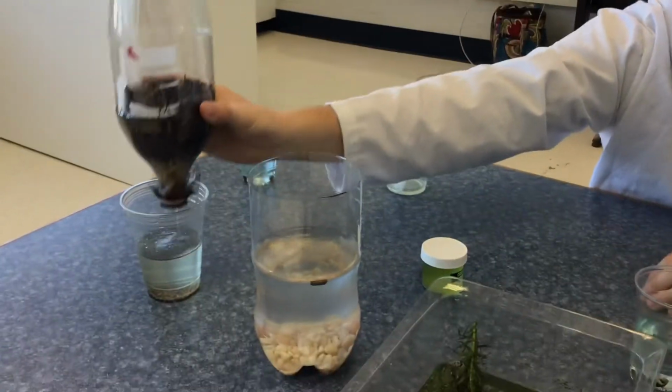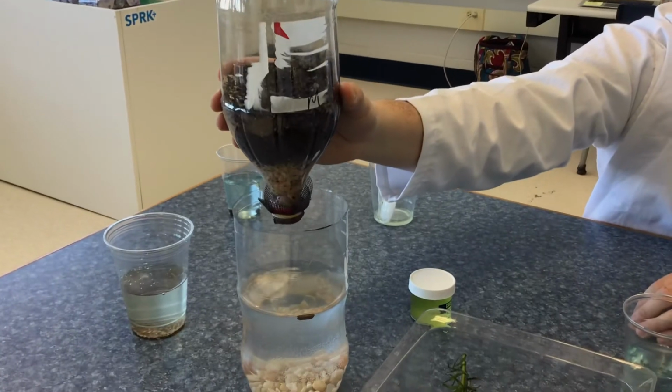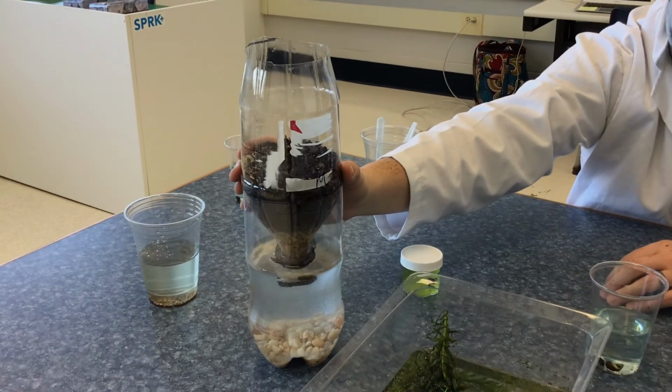So, really cool. We're going to be adding them into our aquarium, and a little bit of preview. Eventually, we're going to join our terrarium and aquarium, making a complete eco column.